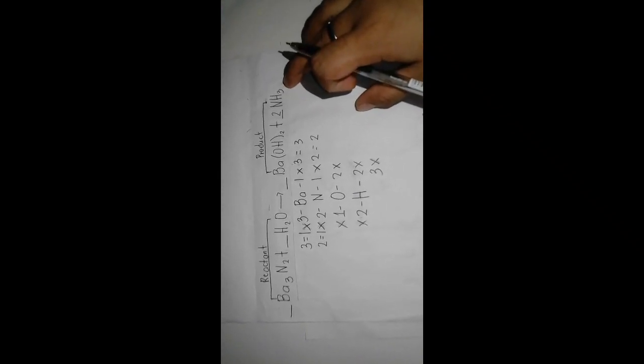So the hydrogen will be affected. So it will be 2 times 3. 2 times 3 is equal to 6. Then let's proceed to, we have here 1 coefficient because of this.